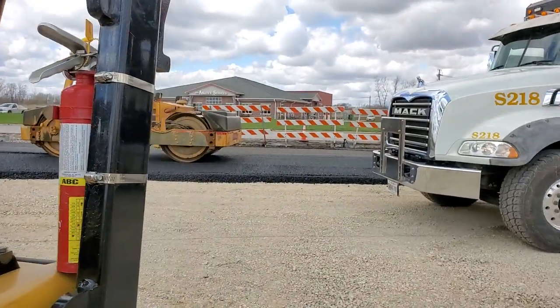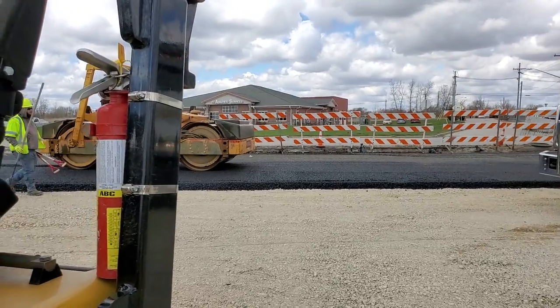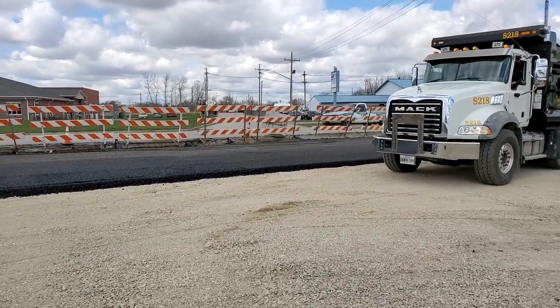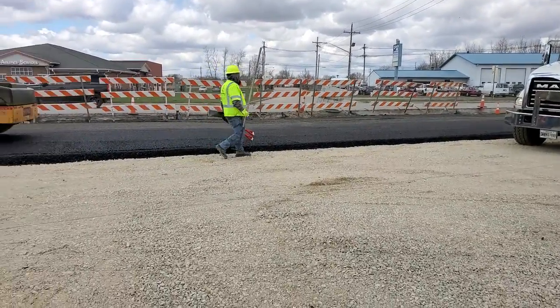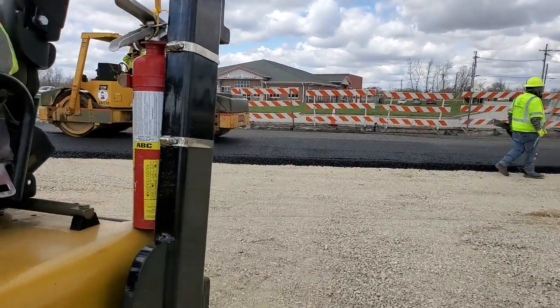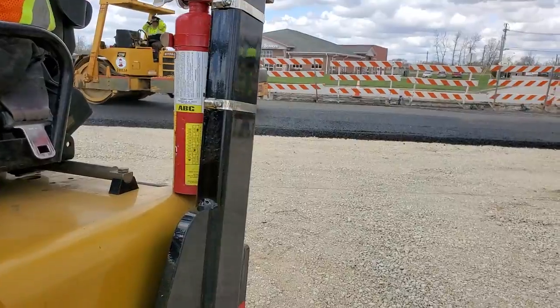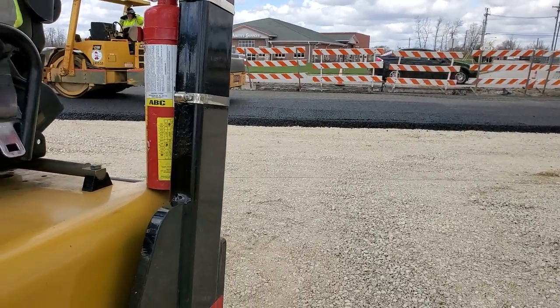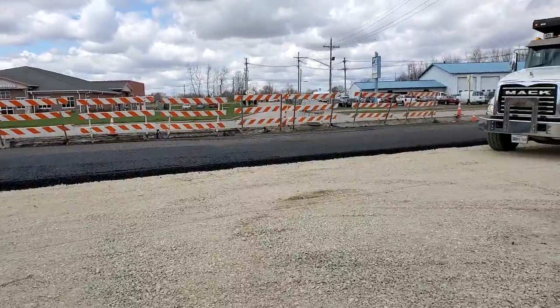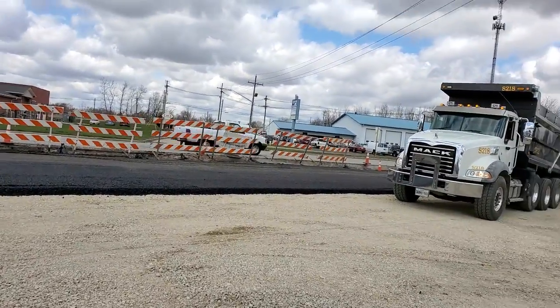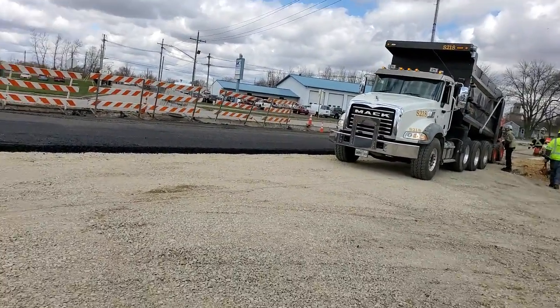And my job is to make sure not only is the contract being built by plans and specifications, but they're also practicing safety. And safety is not just my responsibility, it's everybody's responsibility. And wow, it looks like the wind has picked up out here, but that's all right.